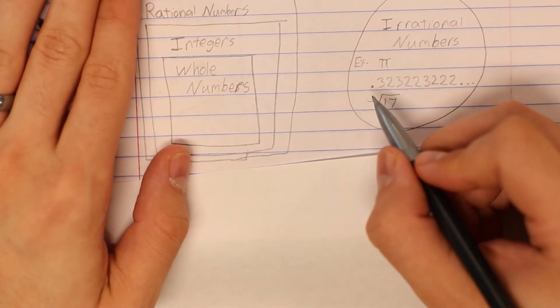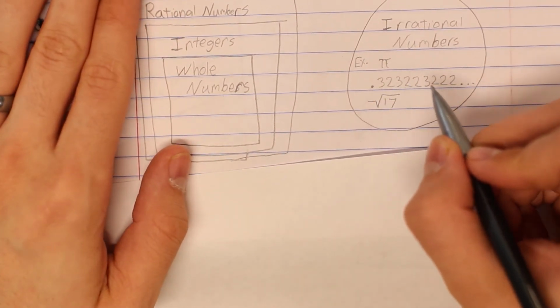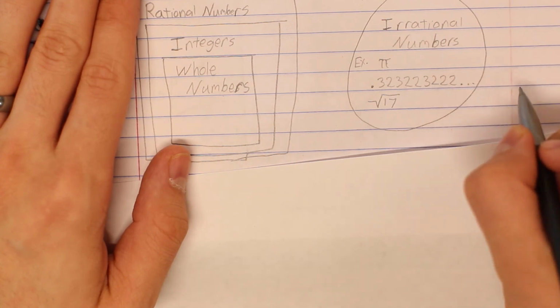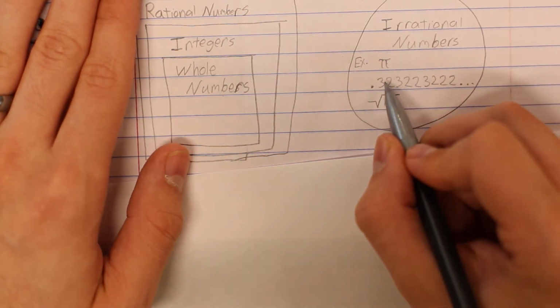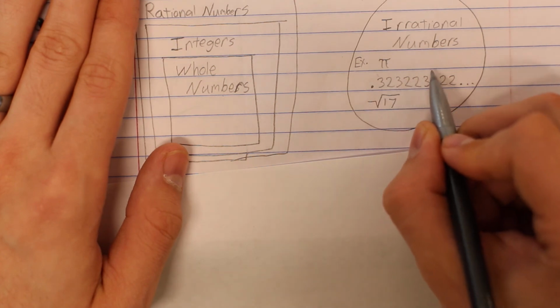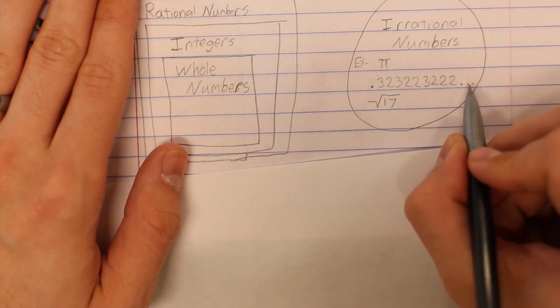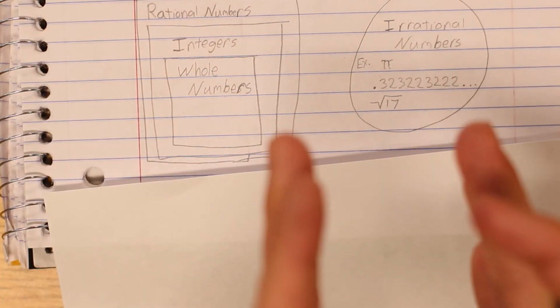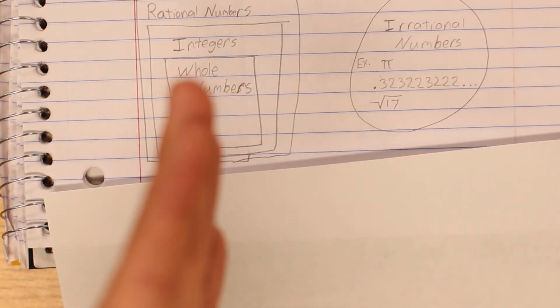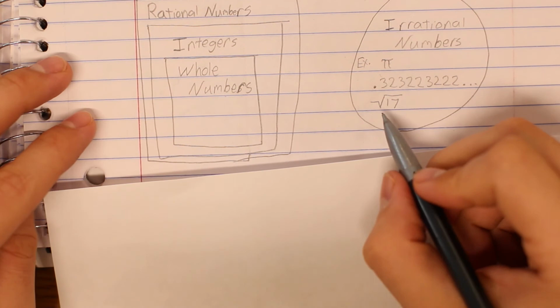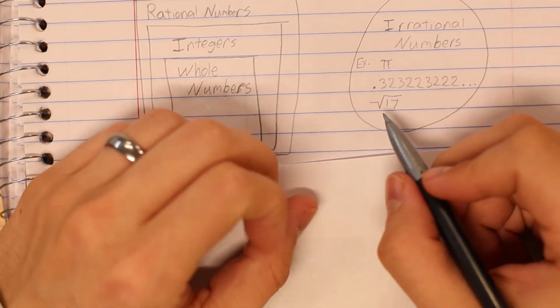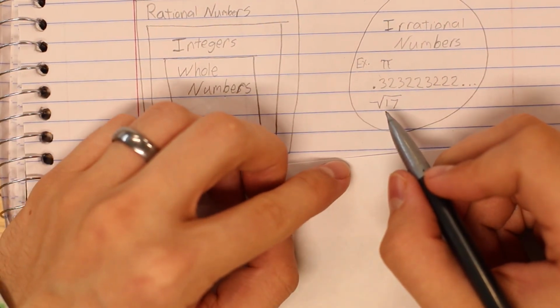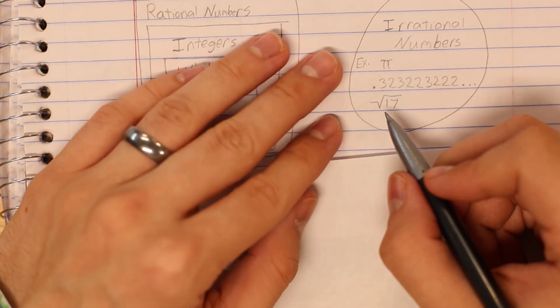Or this guy, 0.323223222, and you get the point. There's no part here where I could draw a line and find a repeating pattern. I might be able to predict what comes next, but I can't ever stop and say, okay, this is what's repeating, because it keeps increasing the number of 2's. Also, if you take the square root of a non-perfect square, it's an irrational number.